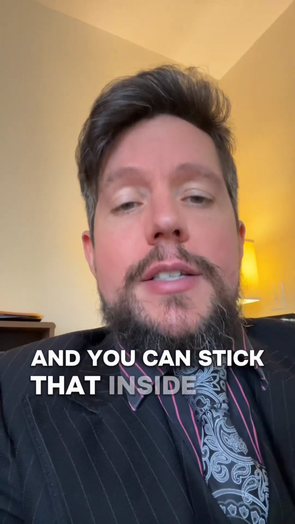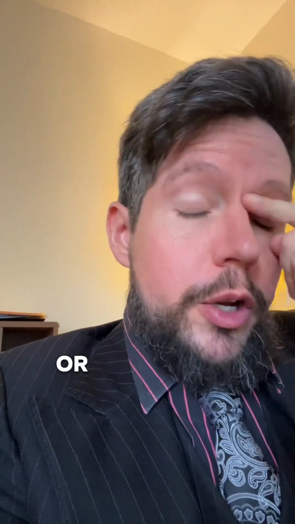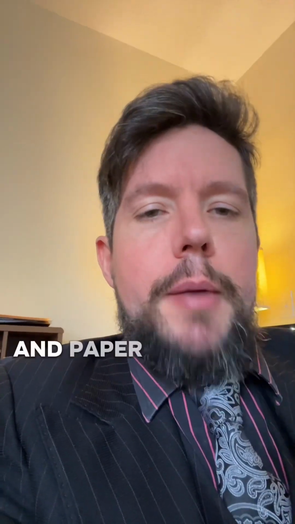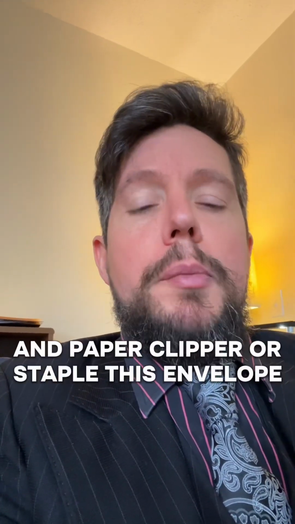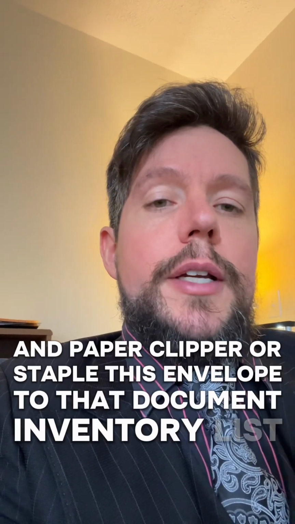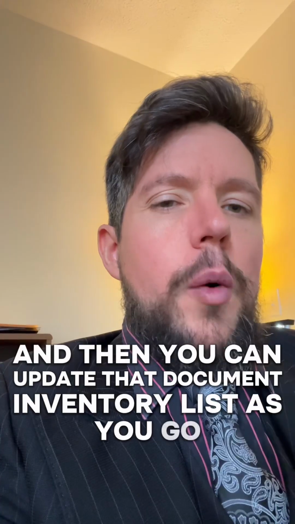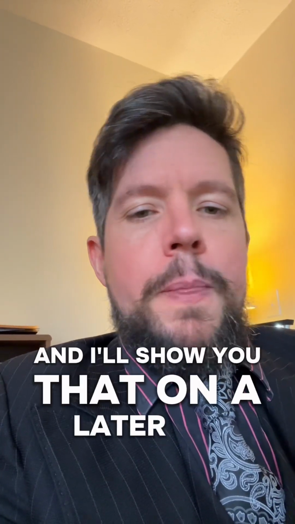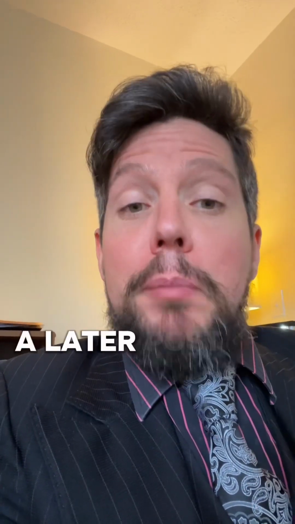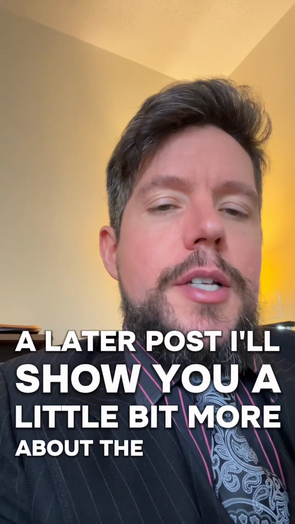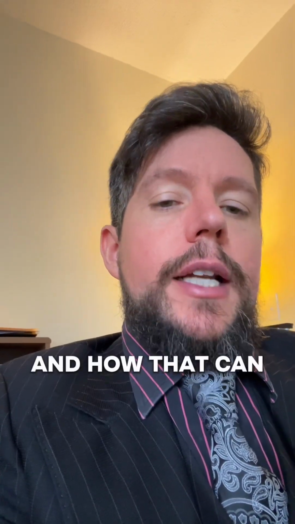And you can stick that inside this folder and in this envelope, or you can do a 3-ring binder, poke holes in it, and paperclip or staple this envelope to that document inventory list. And then you can update that document inventory list as you go. And I'll show you that on a later post. I'll show you a little bit more about the document inventory list and how that can help you keep track of things.